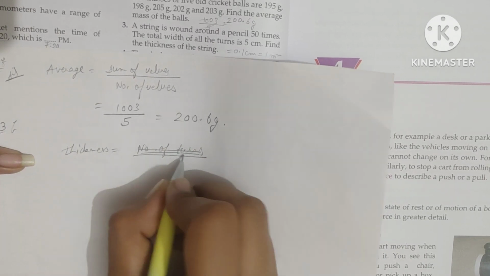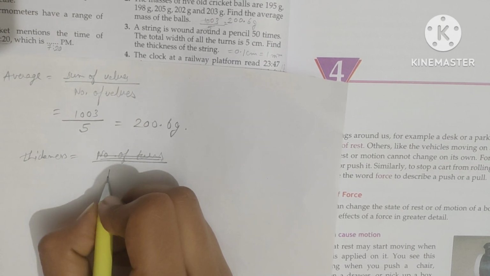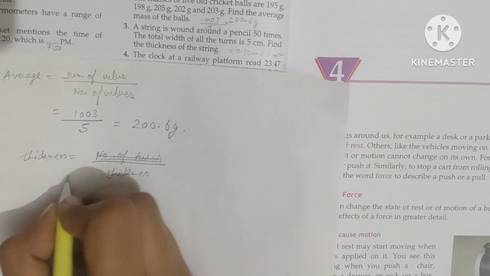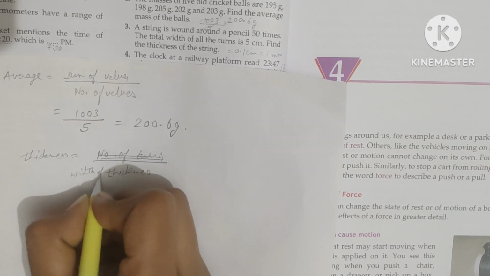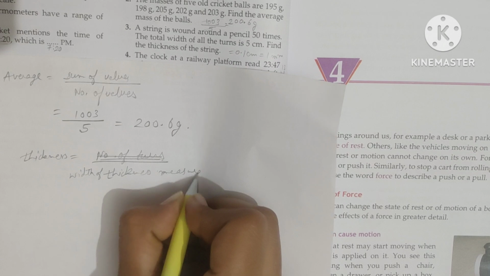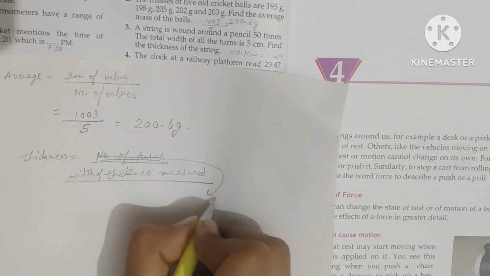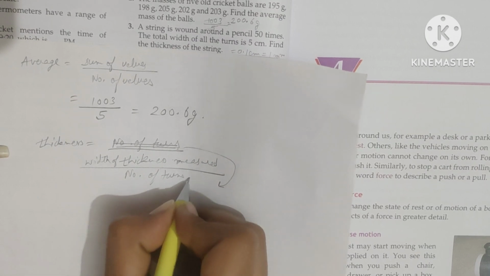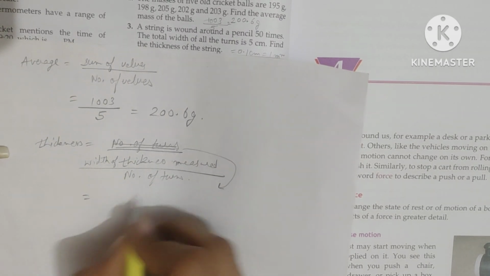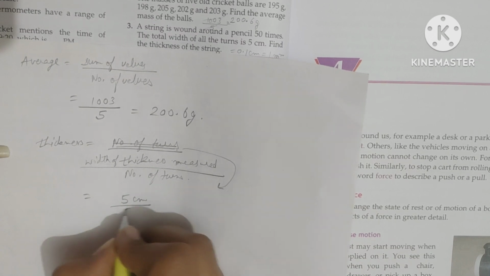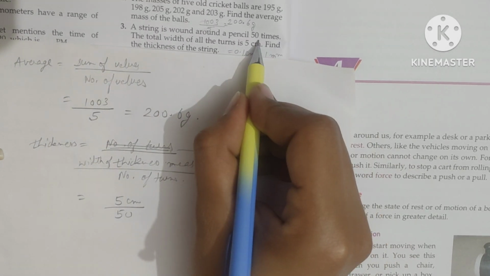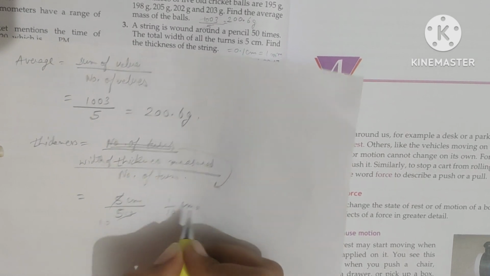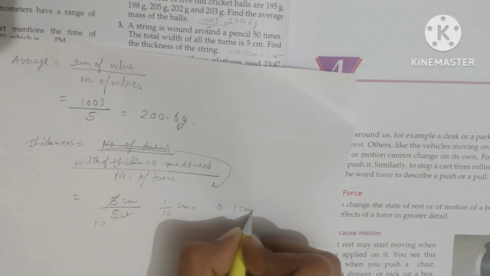We have to write the number of turns in the denominator, not in the numerator. Width of the thickness measured is 5 centimeter. Divide by number of turns is 50 times given in the question. So it's 1 by 10 centimeter. I can write as 0.1 centimeter.